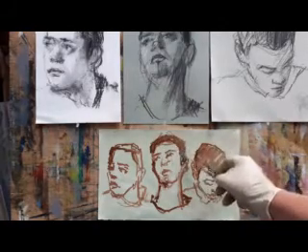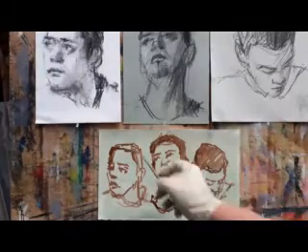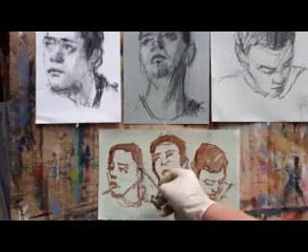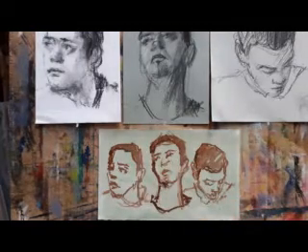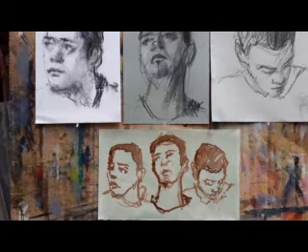So that paint's still wet, so it's going to mix with what I apply here. So what started off as a fairly dark brown has picked up some of the lighter colour. I think that's okay because I can go darker when I want. But I think actually that's quite a good colour.